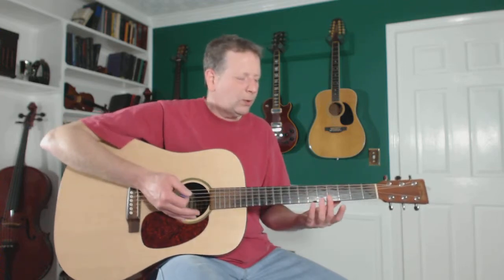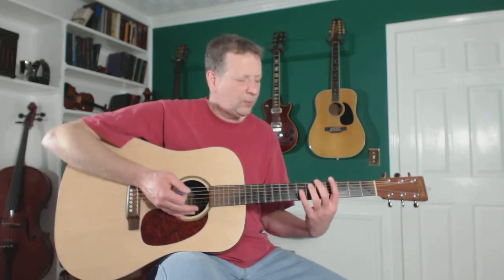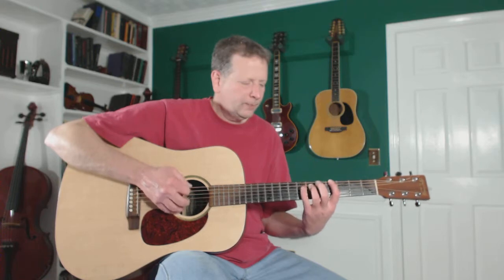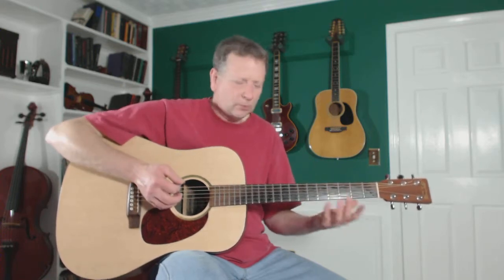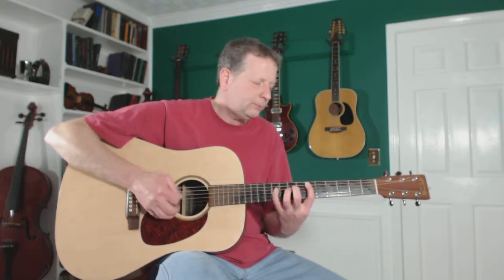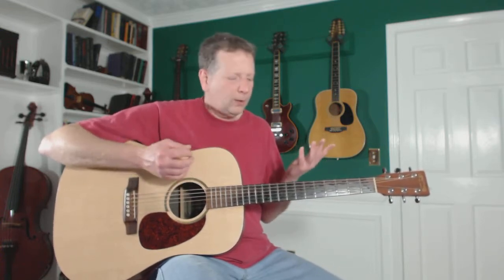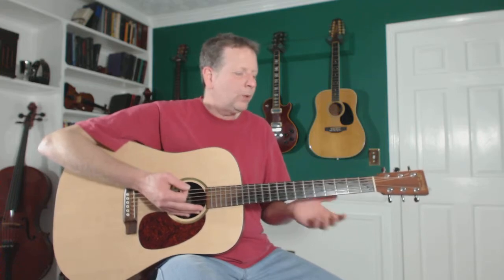But anyway, today I want to focus on extrapolating this fifth interval from the basic boogie pattern, and we're going to turn that into a full chord. We're going to use dominant seventh chords and sixth chords.